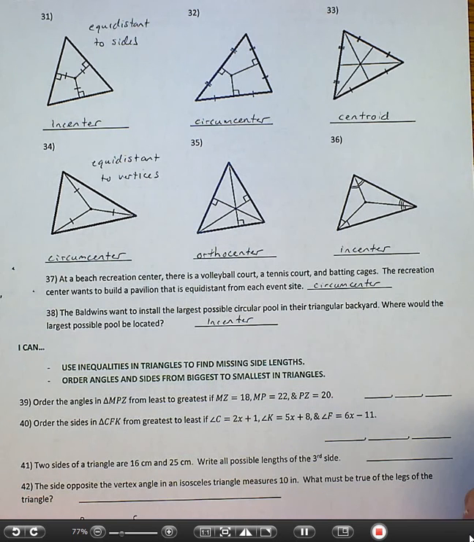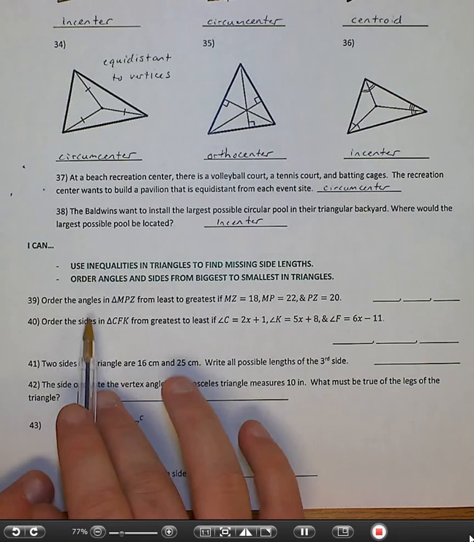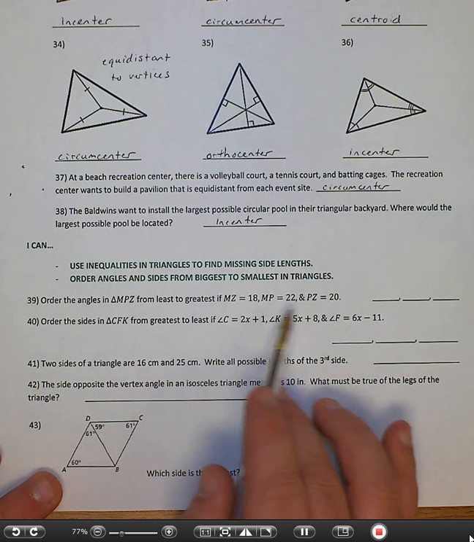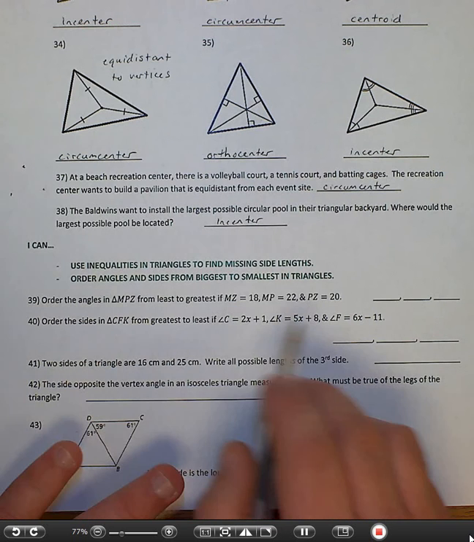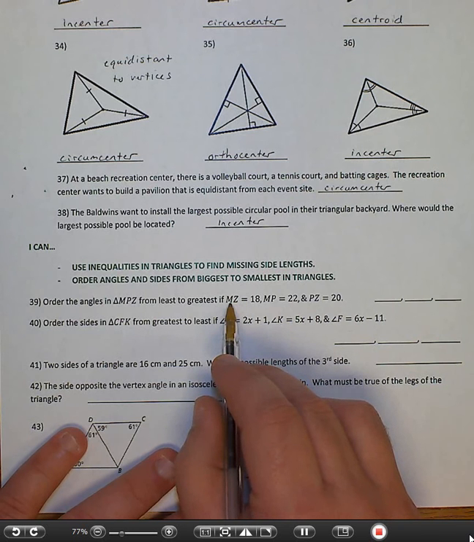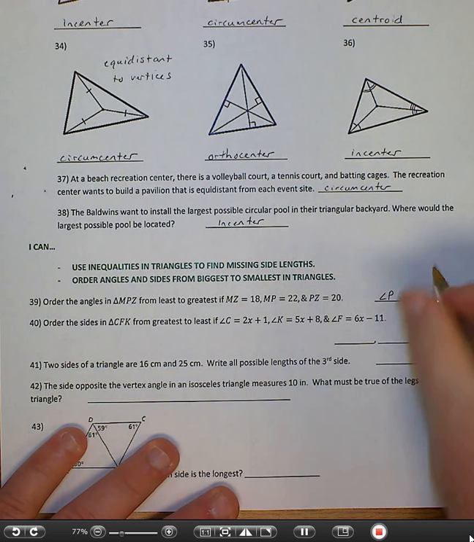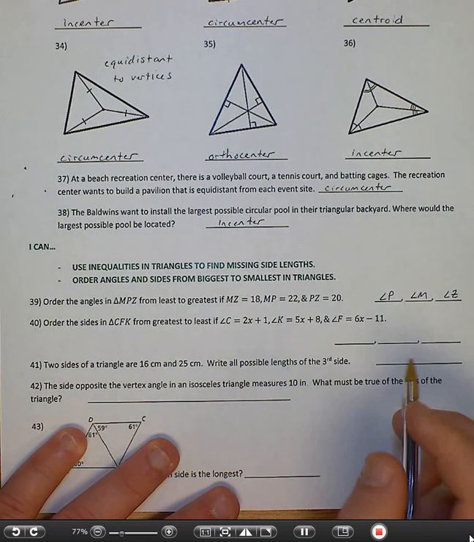Okay. Last lesson that we did, just got done with this. Order the angles in triangle MPZ from least to greatest if MZ is 18, MP is 22, and PZ is 20. You can draw a picture. You don't need to. I will show you that I know that the least is this one. So what angle is across from MZ? Well, what letter is not in MZ? P. So angle P is the smallest. Angle M is the second, and angle Z is the third. It's the biggest.